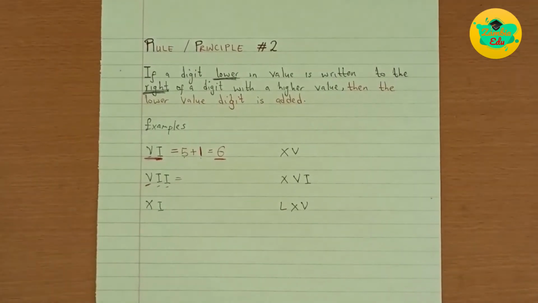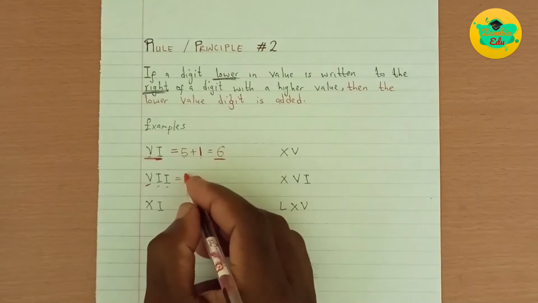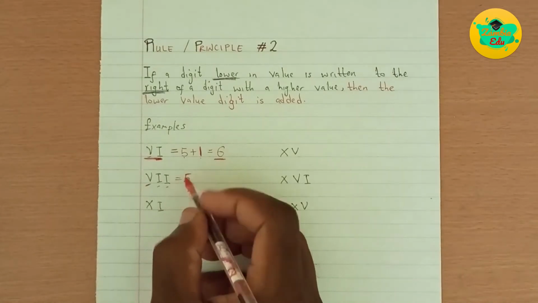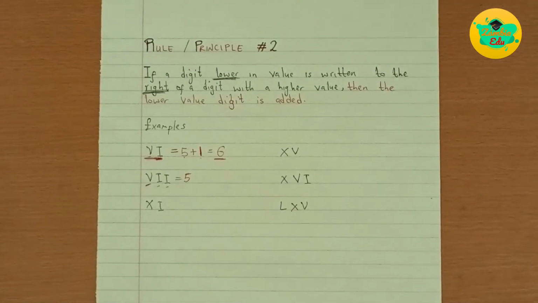You have a digit higher in value first, and then on its right, you see digits which are smaller in value. In this case, we have 2 digits which are smaller in value coming after a higher value. So you're going to say 5. Because the smaller digits are on the right, you are going to add. The moment smaller digits are on the right, you add.